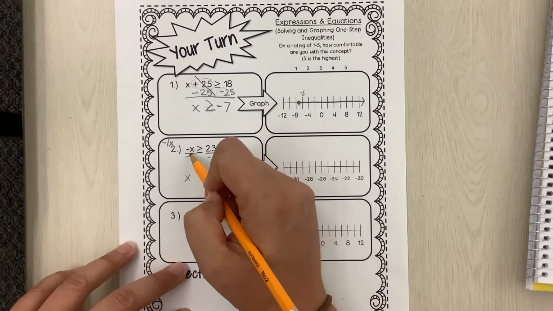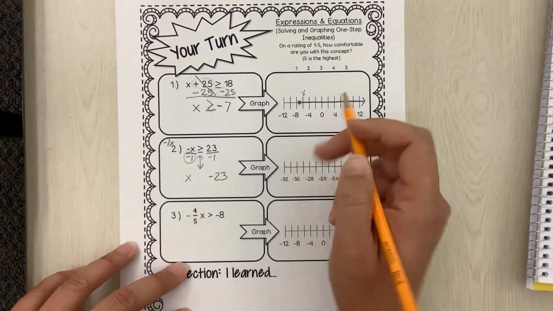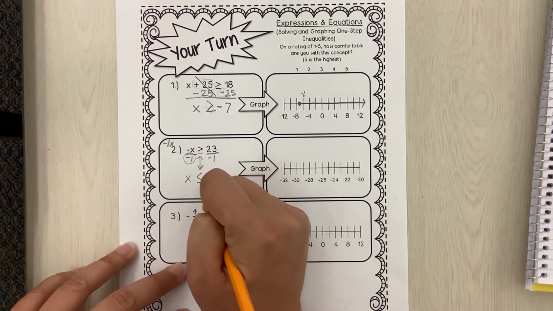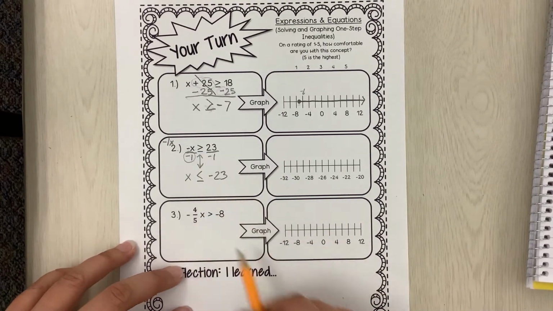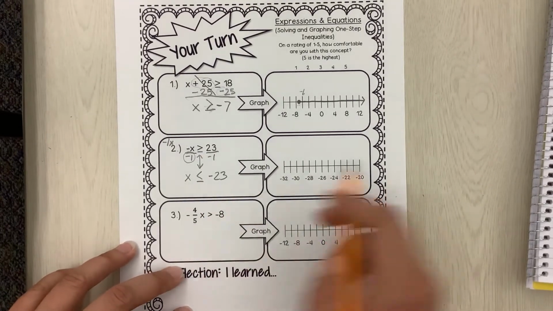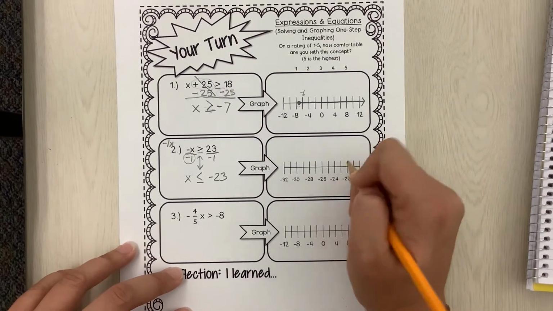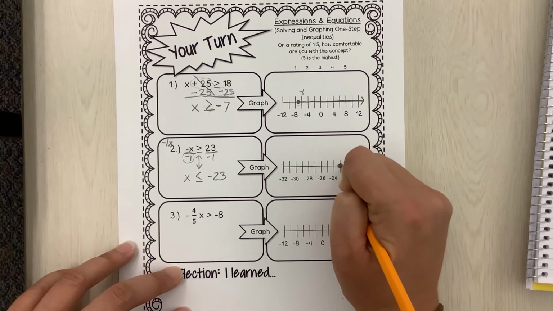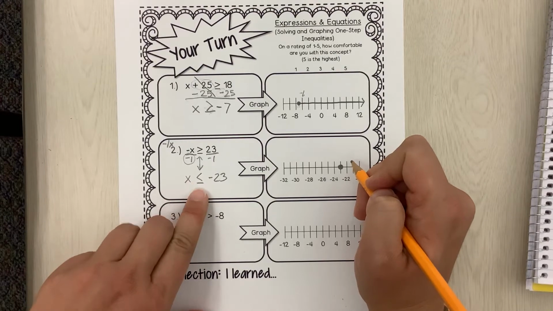Now, keep in mind we're dividing by a negative, so my sign has to flip. So instead of being greater than or equal to, it's going to be less than or equal to. I hope you caught that. That's one of those rules you gotta remember. So let's find negative 23. Well, here's negative 22 and here's negative 24. So negative 23 is here and I'm gonna close it because it could be equal to negative 23.